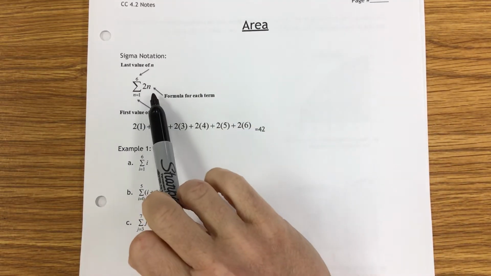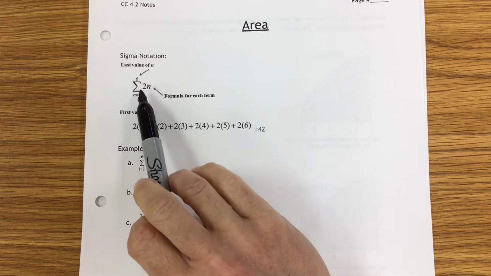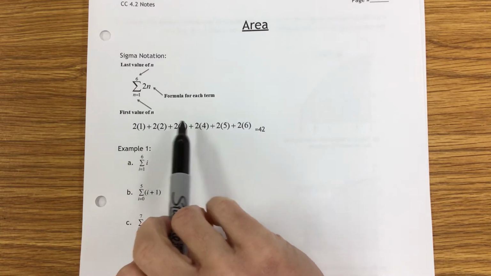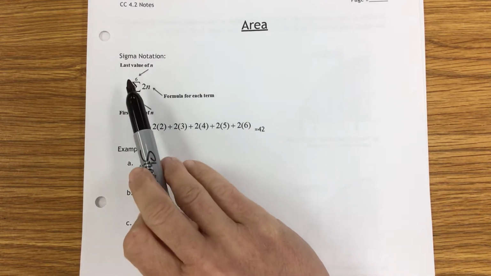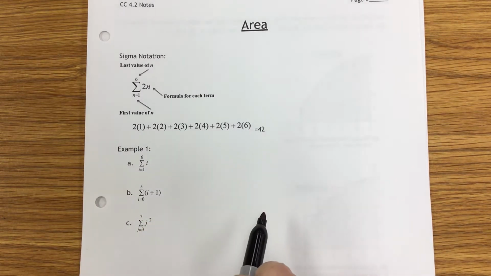Your formula is 2m. The bottom number is 1. The top number is 6. So you plug in 1 into the formula. Then increase by 1, so plug in 2, 3, 4, 5, plug in 6. Once you've plugged in the top number, you would add all these numbers up and you get 42.